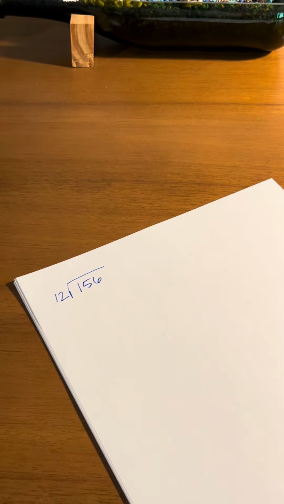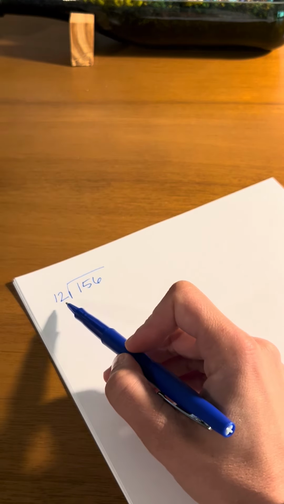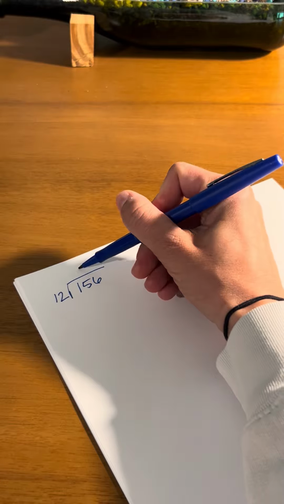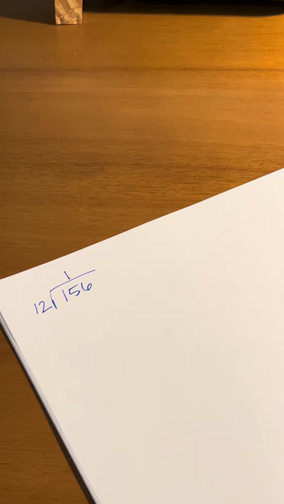So that's one thing that the standard algorithm is hiding, a lot of this understanding, or it assumes that the person carrying out this procedure has that understanding. So let's move through the standard algorithm. How many times does 12 go into 15? Well, it goes one time. And remember that 1 is really a 10.